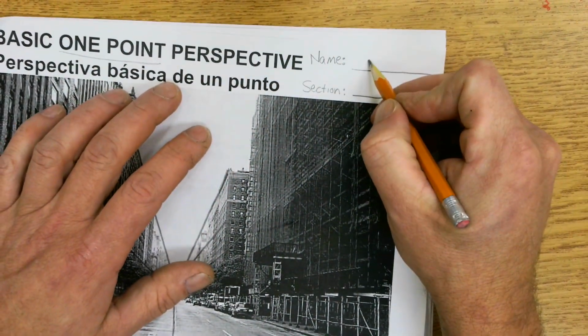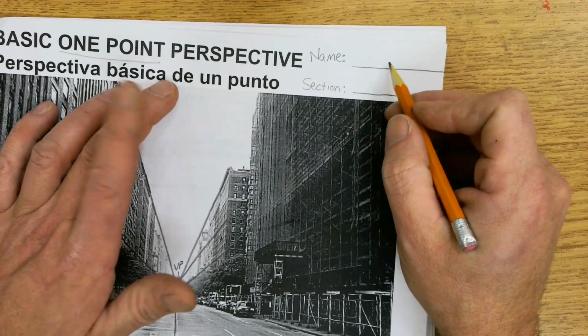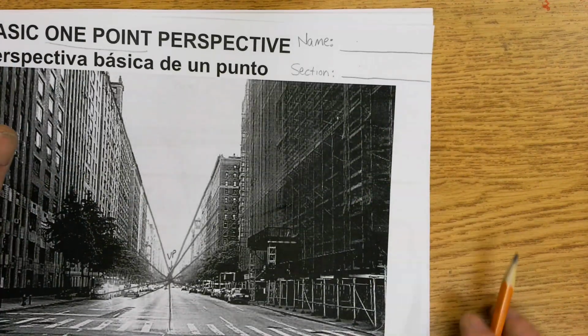Once you have finished, double check that you have written your name and your section. So whatever section you are, 6'3", 6'9", 6'7", whatever, okay? Please put that there and then put it in the finished work bin.